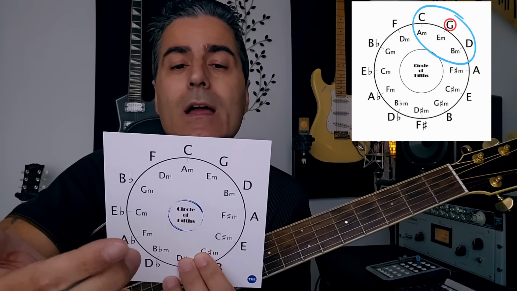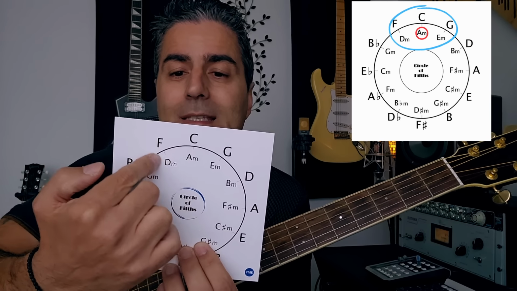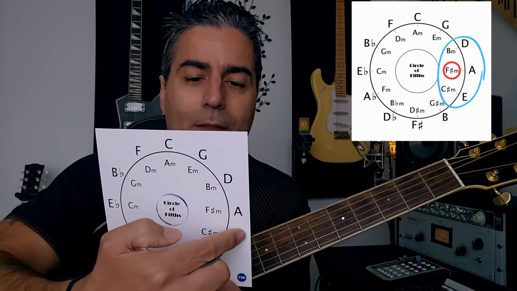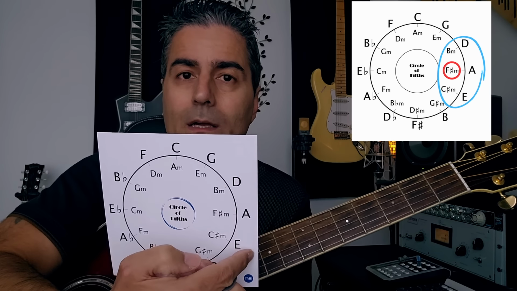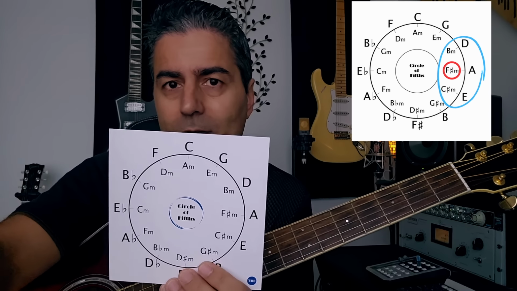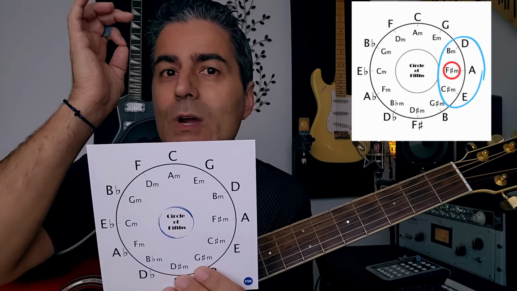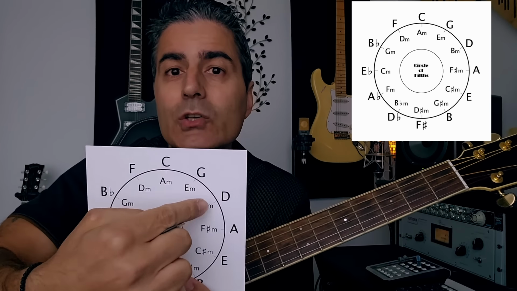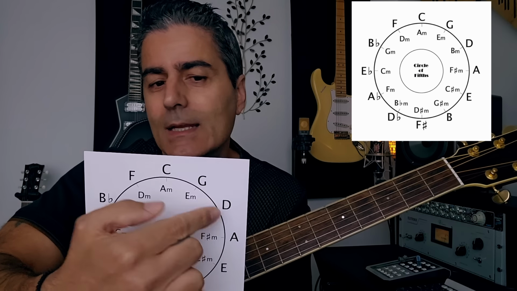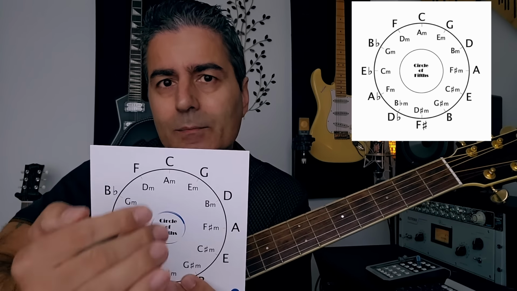Boom. Where am I? I'm in the key of C. I've got these 6. Where am I? I'm in the key of A. I've got these 6. It's just amazing that way. And I've done a few videos already on that. But when it comes to transposing, we can use this to transpose a song. It's just so simple, so easy.